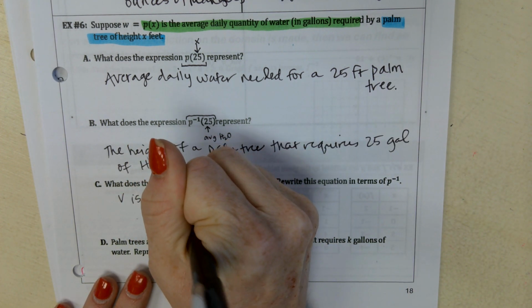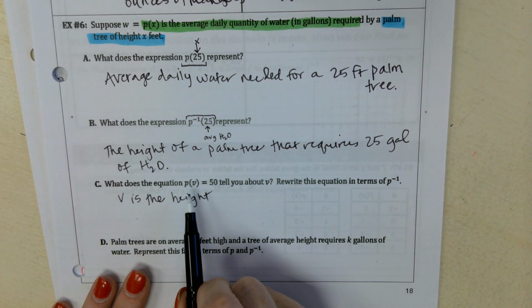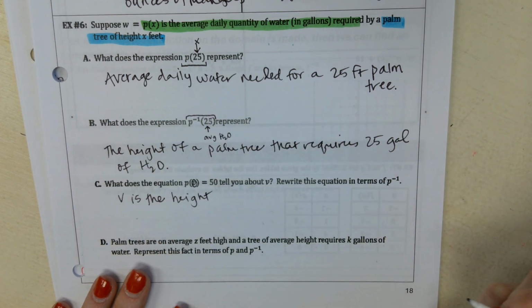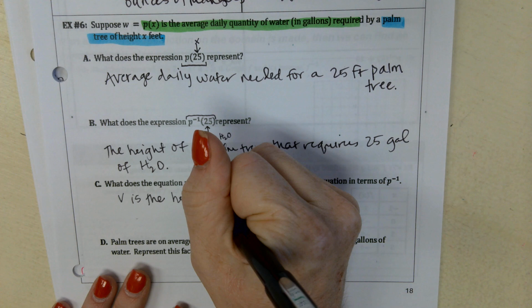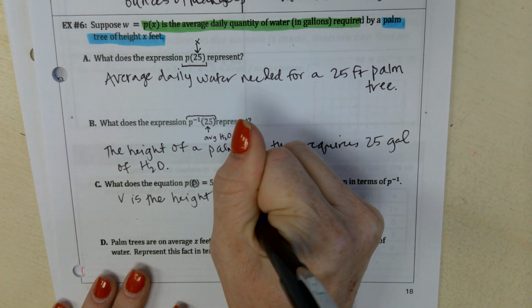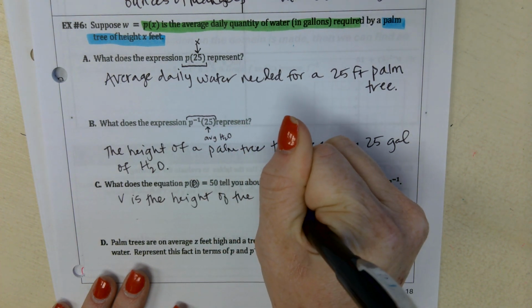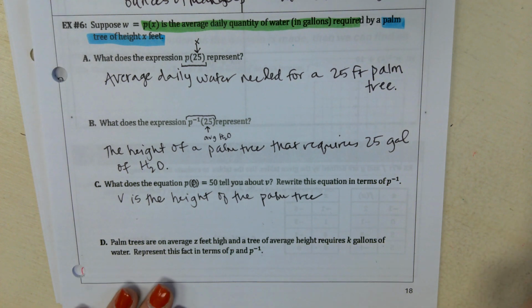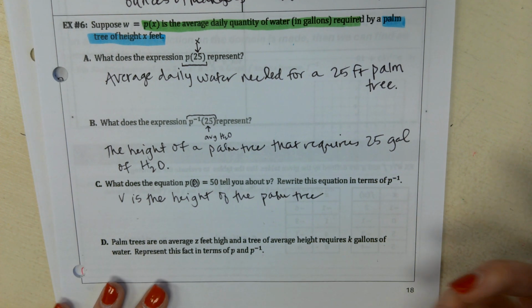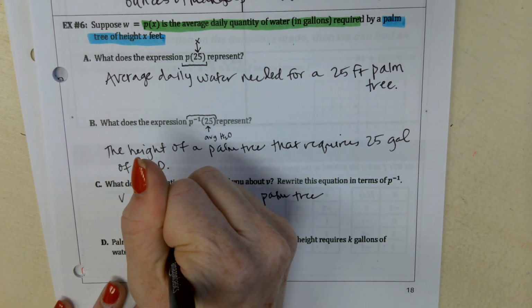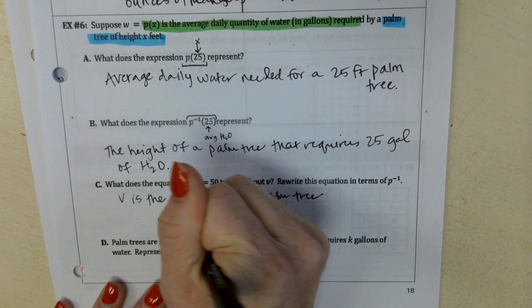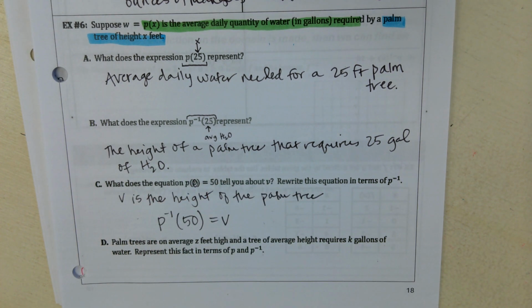All I changed was this V right here inside. So that represents the height of the palm tree. Then it says rewrite this equation in terms of P inverse. So right here, I'm going to say P inverse of 50 equals V.